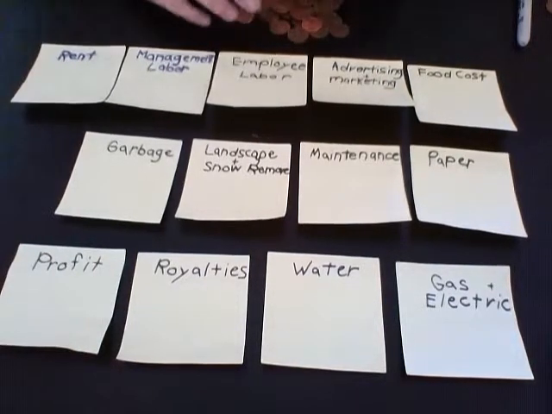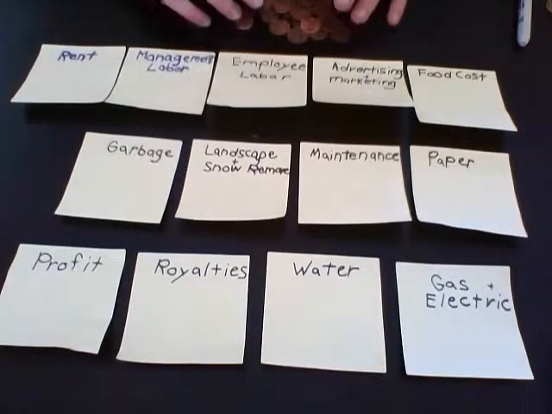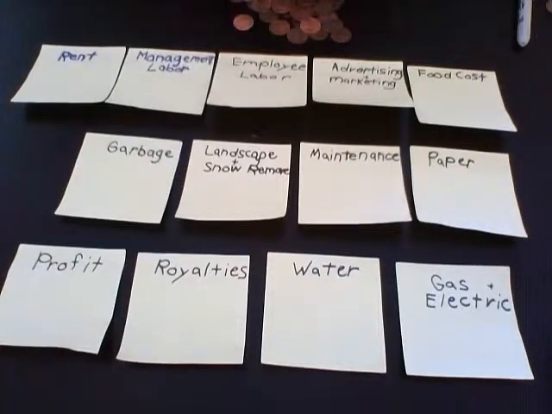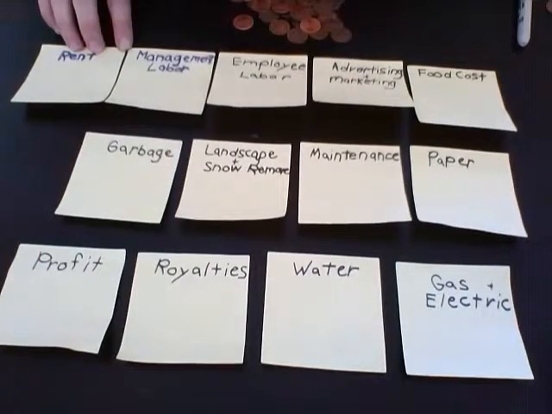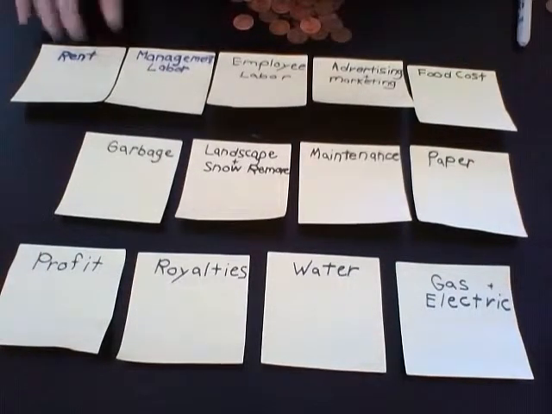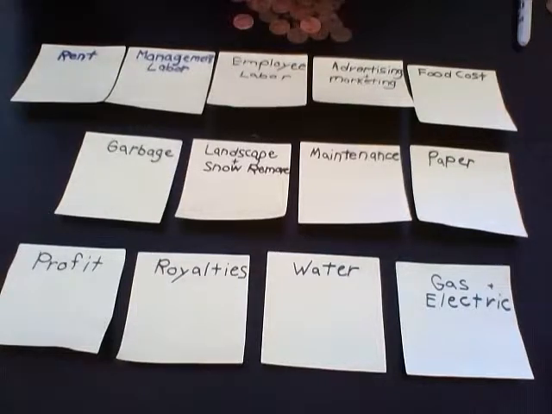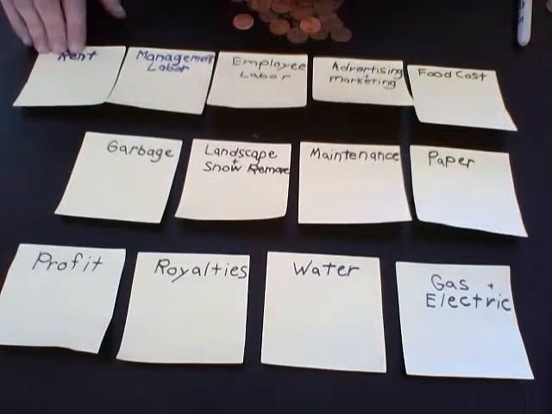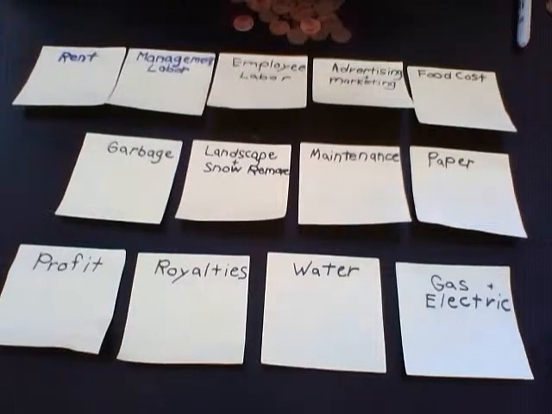But before I go over that, each one of these pennies represents 100% of the net revenue per month that comes into the restaurant. And what net revenue means is after we pay taxes. So the first category is rent. Can you guess what percent of our net revenue that we pay towards this fixed cost?